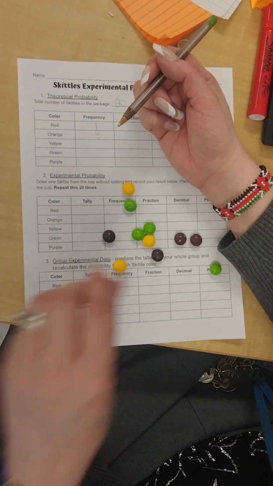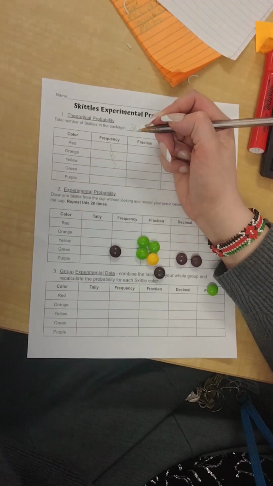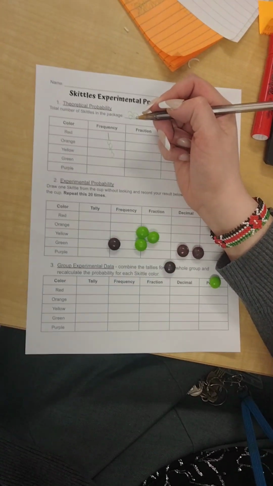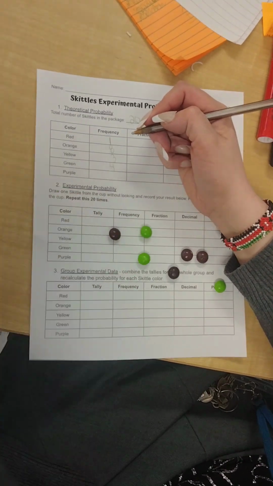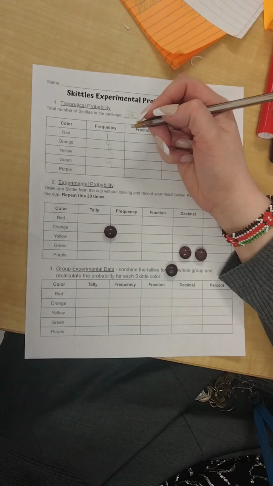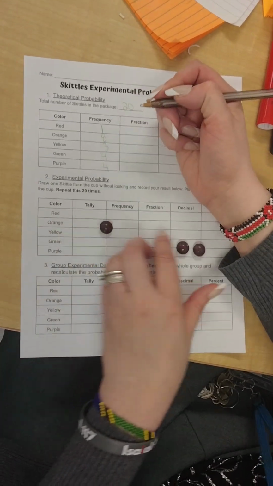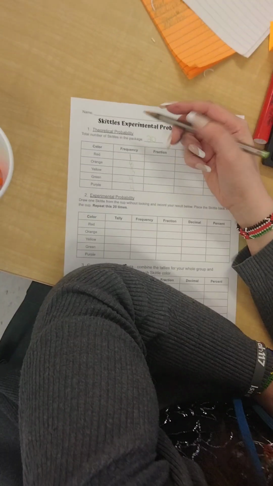And then yellow, I have 3. Green, I have 4. And then I have 4 purple.